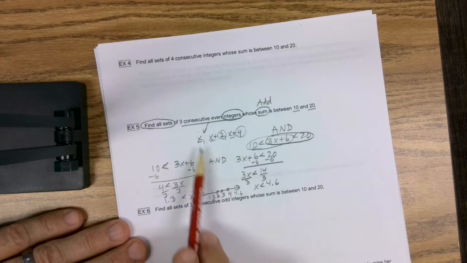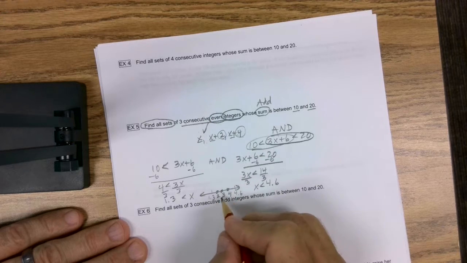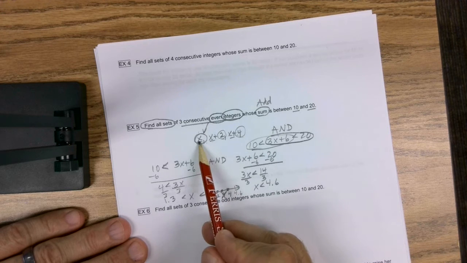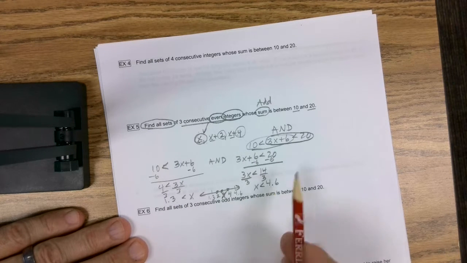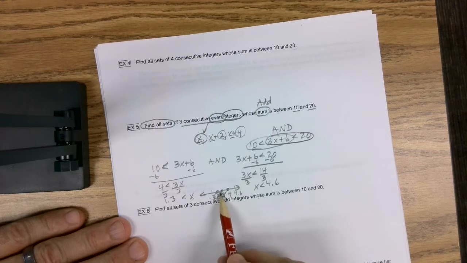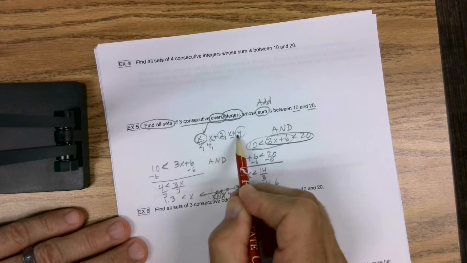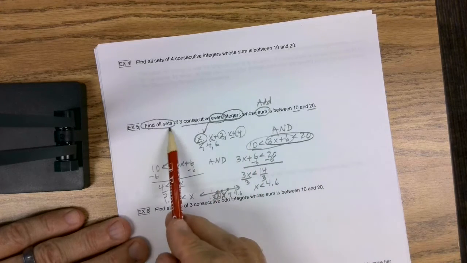But look at the language. It says 3 consecutive even integers. So that would throw out the 3. But now notice x is the starter. And we found out that x can be greater than 1.3, less than 4.6, but they need to be even. So one of them is a 2. So if I put the 2 there and then add 2, I'd get 4, add 4, I'd get 6. So 2, 4, 6 is one of the sets.